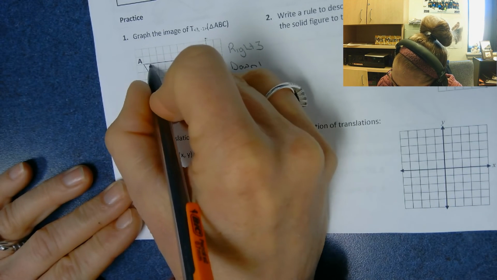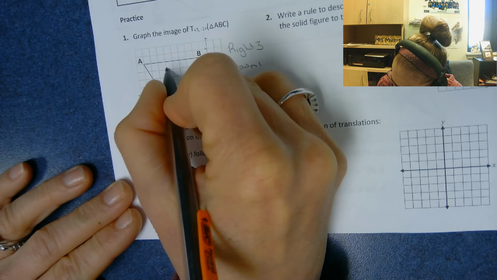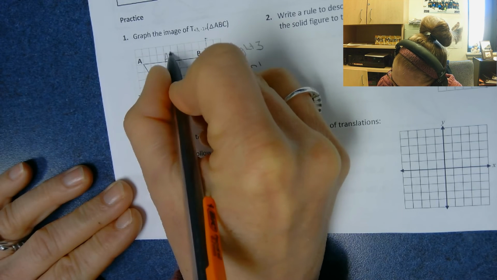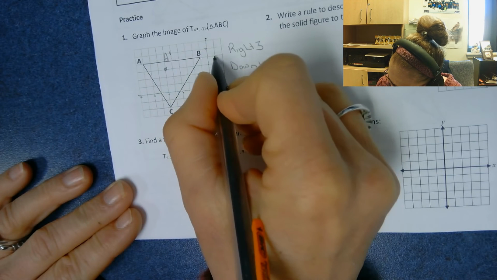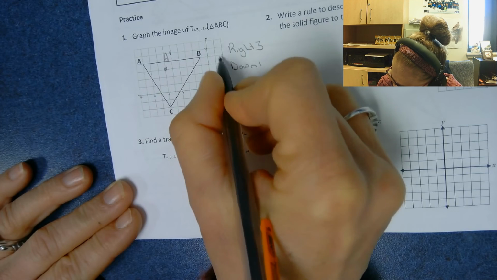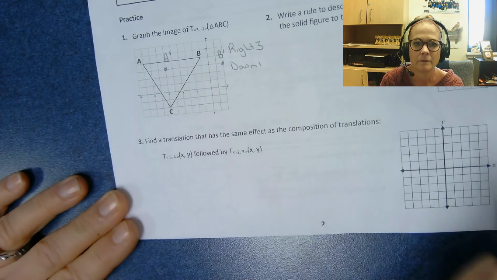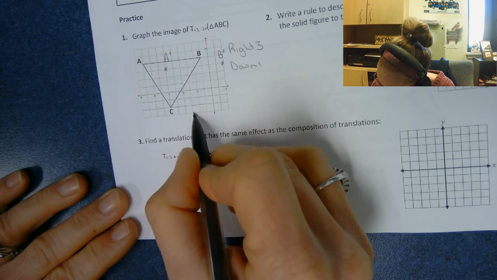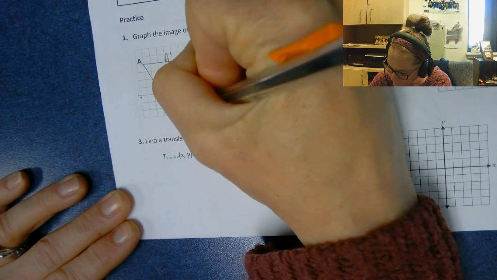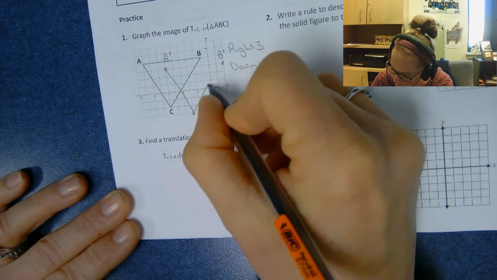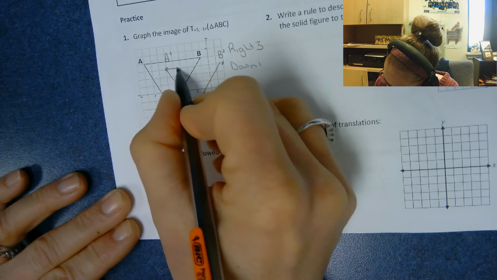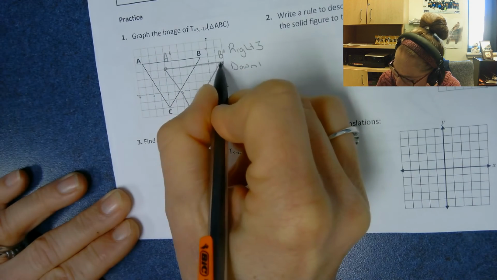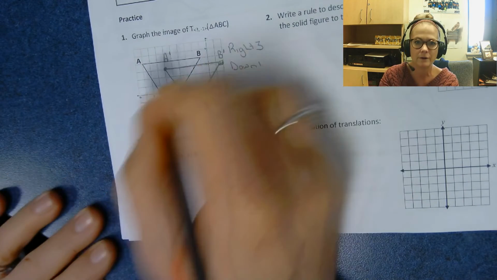Okay, so here we go. 1, 2, 3, 1. That's A prime. 1, 2, 3, 1. That's B prime. And 1, 2, 3, 1. That's C prime. Easy, easy. That's it. So what you're learning to do here is just follow weird math directions.